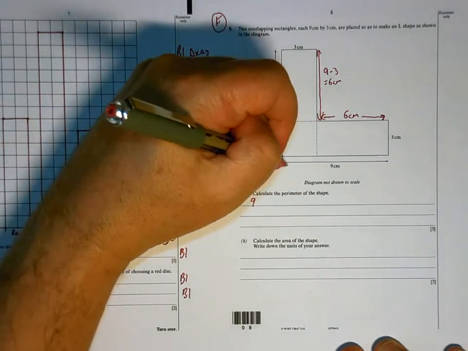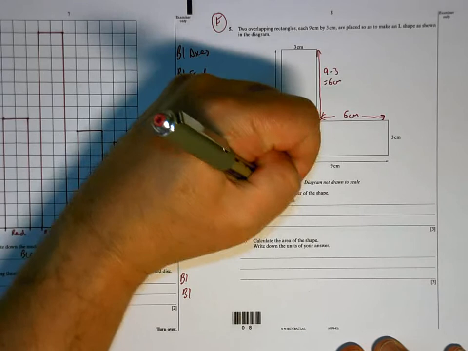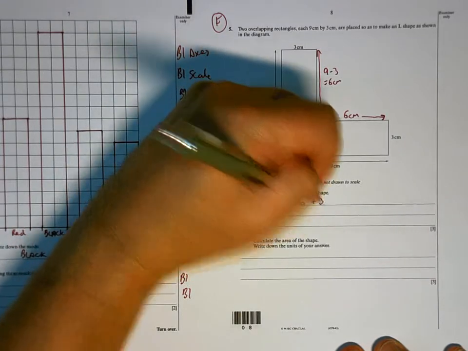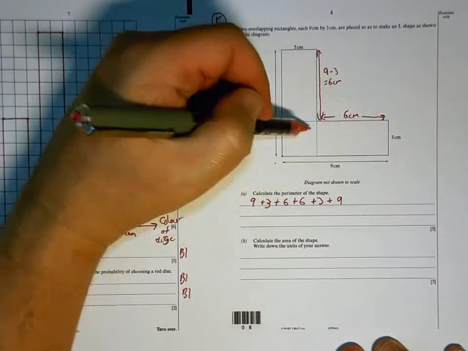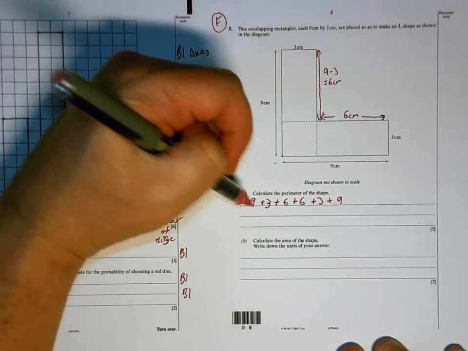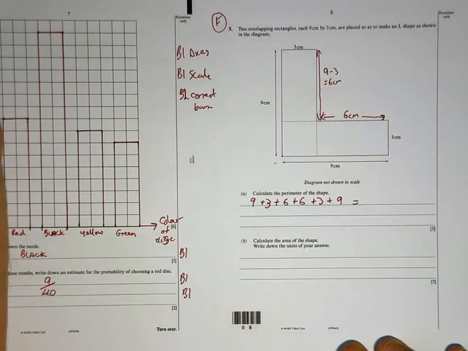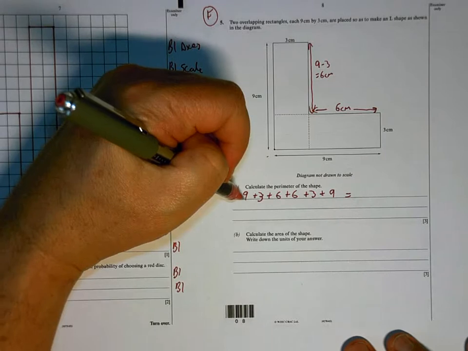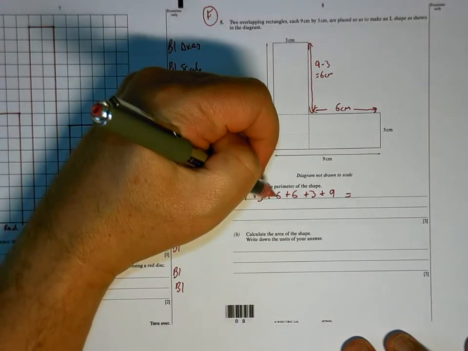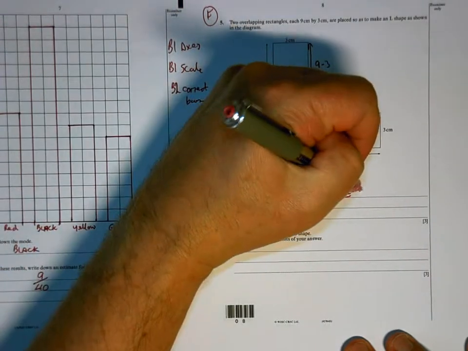It's going to be 9, add 3, add 6, add 6, add 3, add 9. 1, 2, 3, 4, 5, 6 sides. 1, 2, 3, 4, 5, 6 written down, so I know that I've got all the sides there. So then I just total them up. I've got 12, 18, 24, 27, 36.